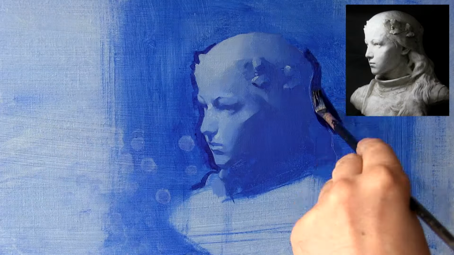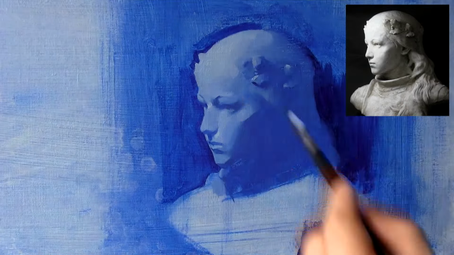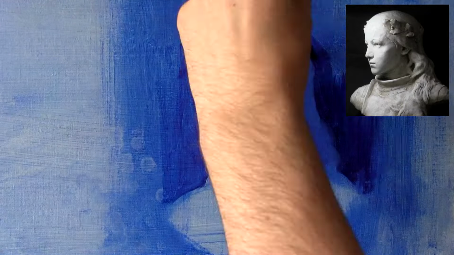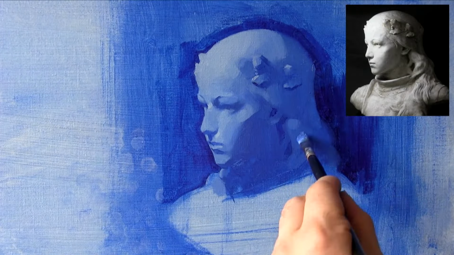Once the light areas have been completed, which are my centre of interest, I'll then move on to the dark areas, finishing this off with a few dark accents and some of the much more subtle reflected lights.